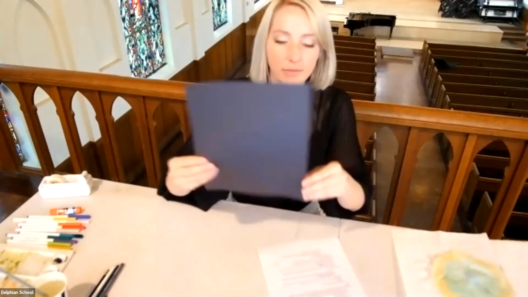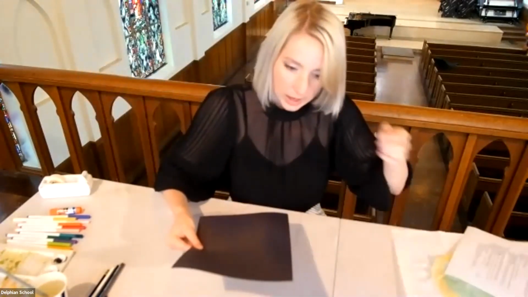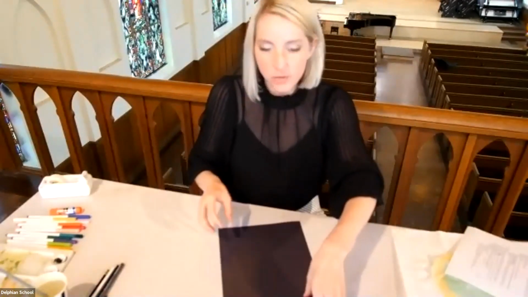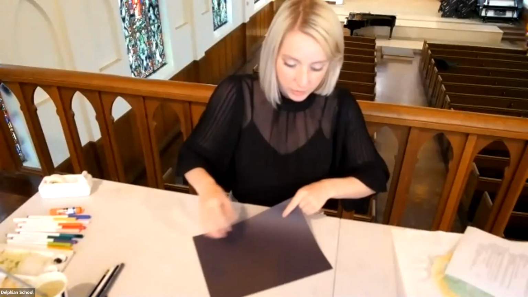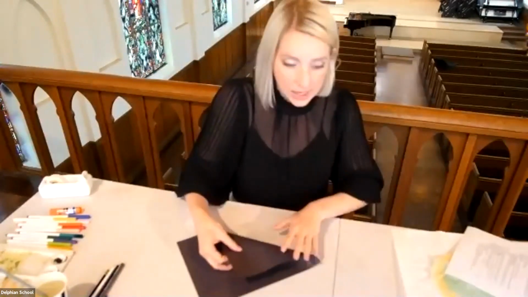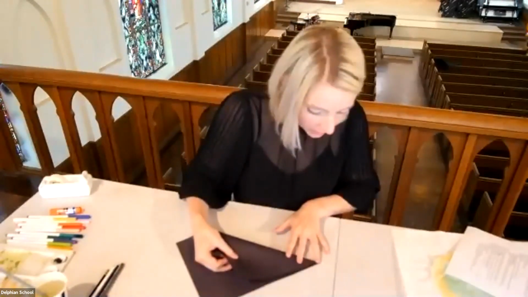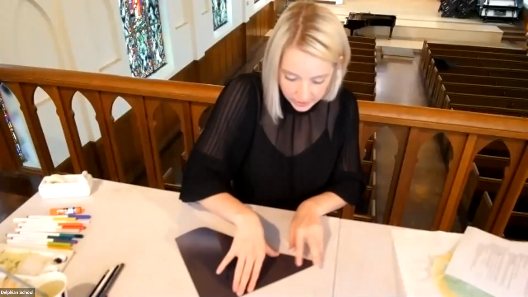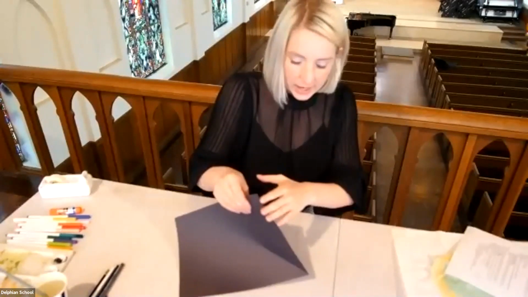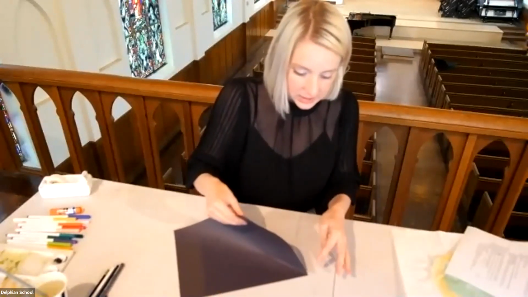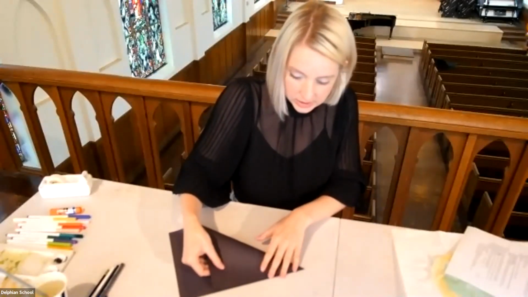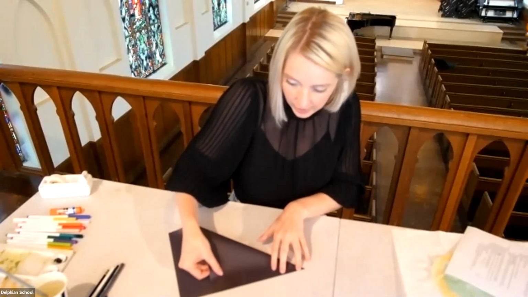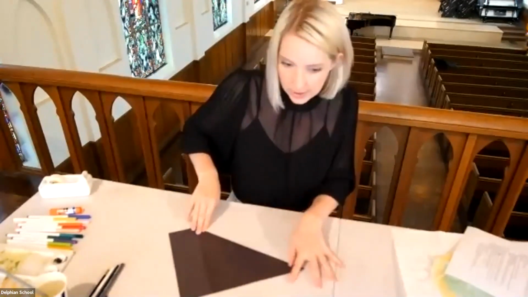So I've got my black piece of paper, and if you want to get your black piece of paper and follow along. I don't know if you've ever made a paper snowflake before in the wintertime. It's kind of the same process. So I am going to take this black piece of paper, and I'm going to fold it so that the short flat side is matching up with the long flat side, and this corner is staying together. So I'm just folding that up, just like that.